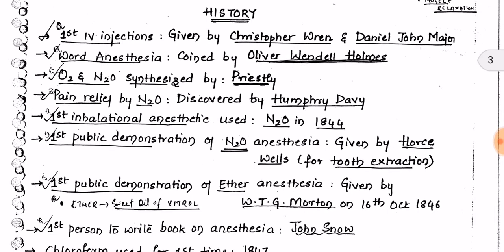If we talk about the history, I don't want to stress on every single fact over here. It would be better if you could take a screenshot or make notes of these facts. All these points are really important, but you can focus on two important points.